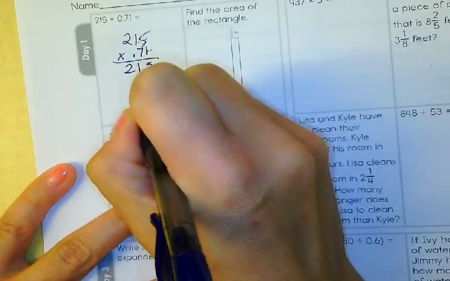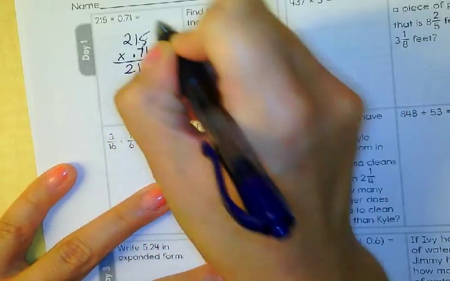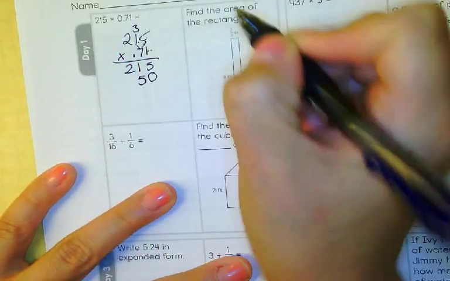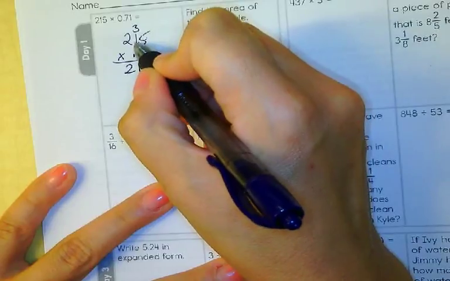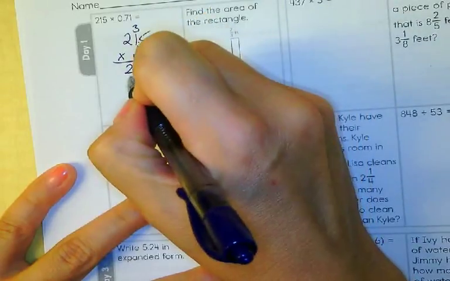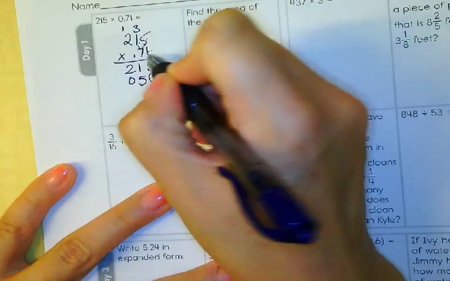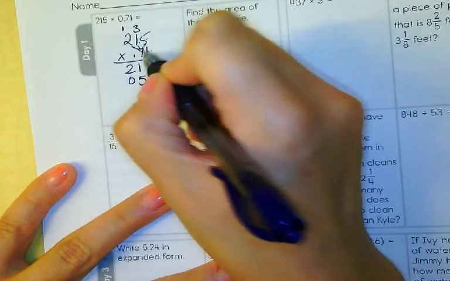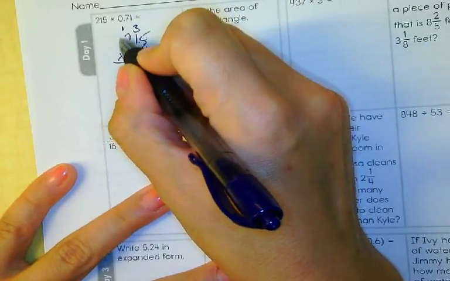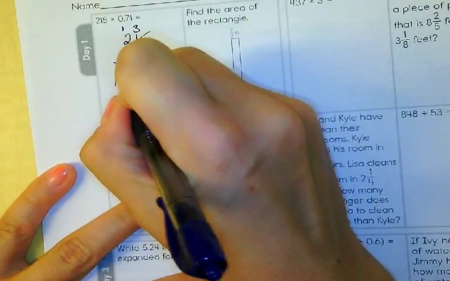Okay, so now 7 times 5 is 35. I put the 5 here, bring the 3 up above the 1 because that's my next number to multiply. 1 times 7 is 7. 7 plus 3 is 10. I put the 0 here, and I put my 1 up here. Now I have 7 times 2 is 14, and then I add the 1, it's 15.